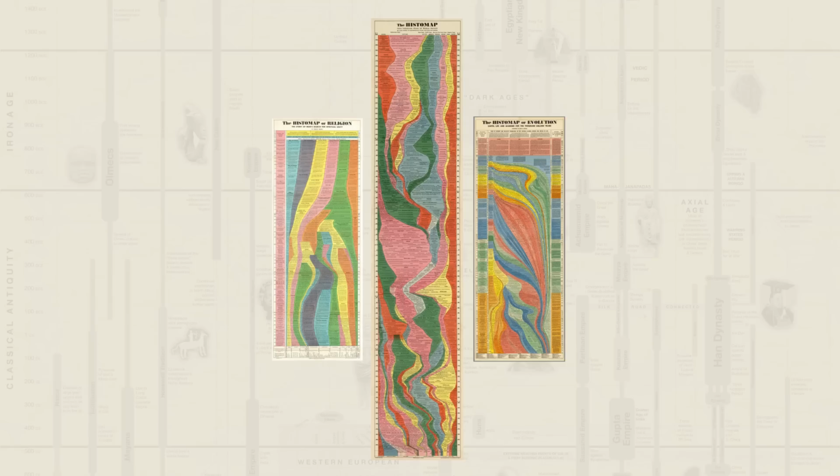Now, one last thing before I go. If you'd like to take a closer look at any of the 3 Histomaps by John B. Sparks, know that all of them are available for free as digital downloads. This is because they are all so old that the copyright on them has expired. Some sites will try to sell you digital copies, but they're just downloading the free ones and then slapping a price tag on them. So watch out for that.